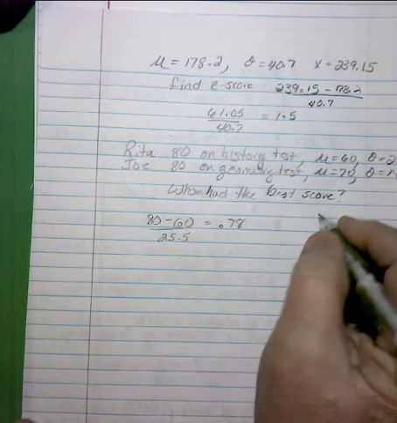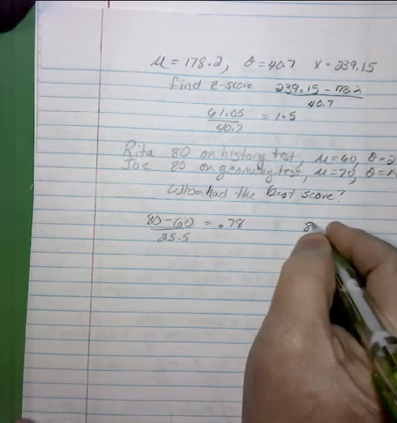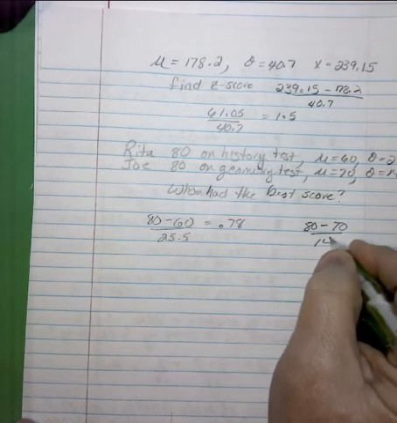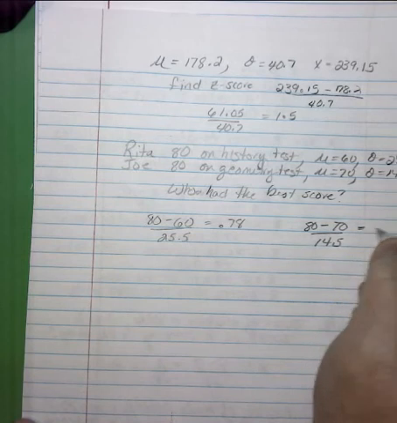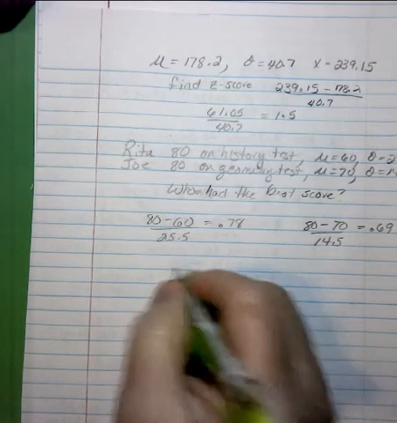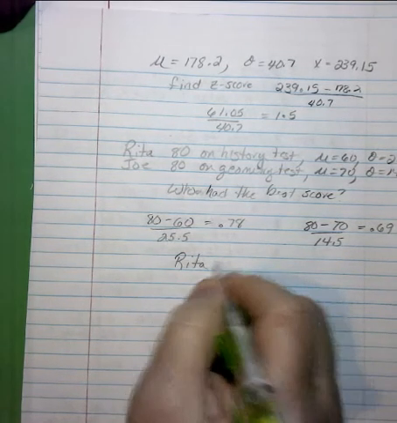And then Joe, who had 80 minus 70 divided by 14.5 gives us 0.69. Since Rita's z-score is higher, we can say that Rita scored the best.